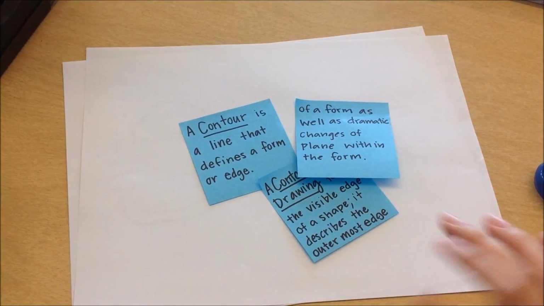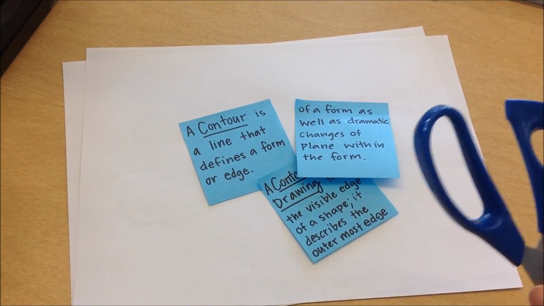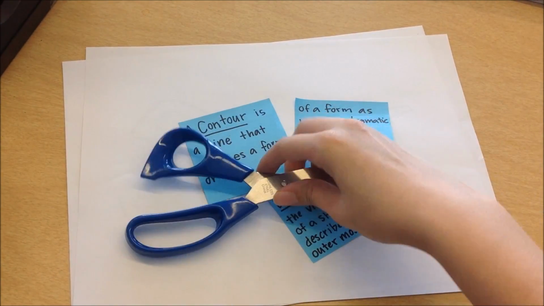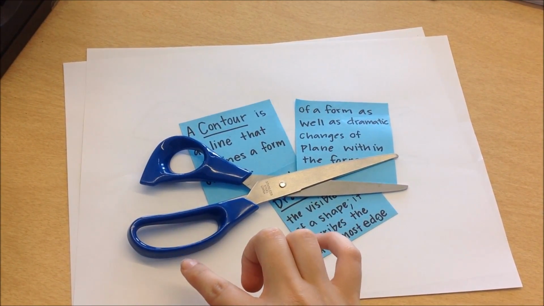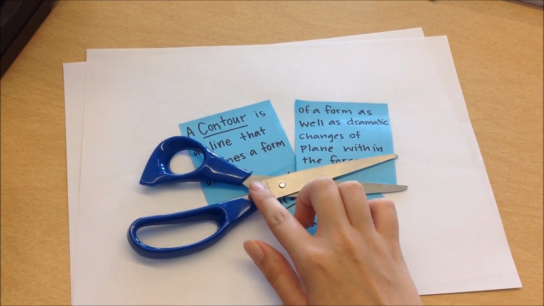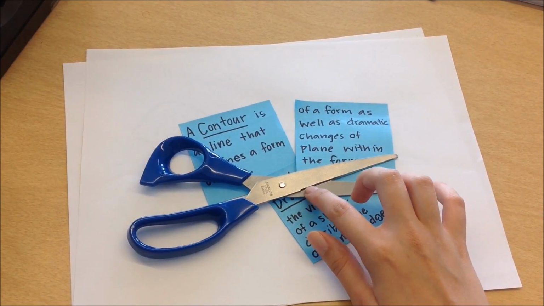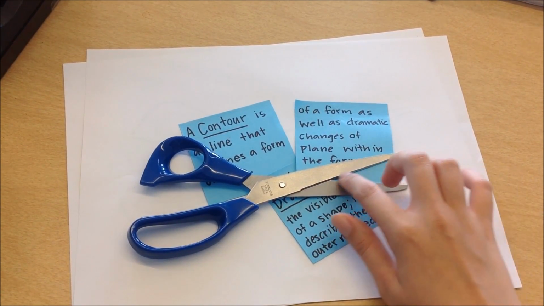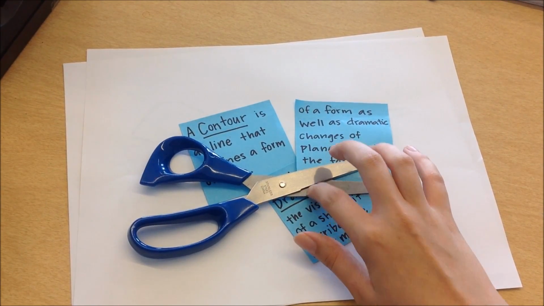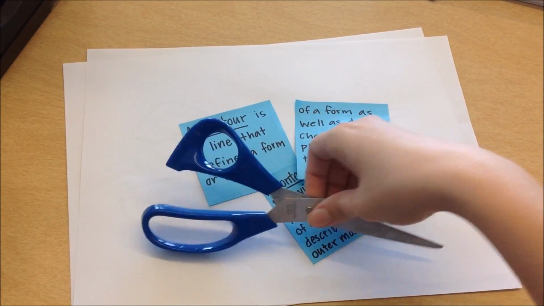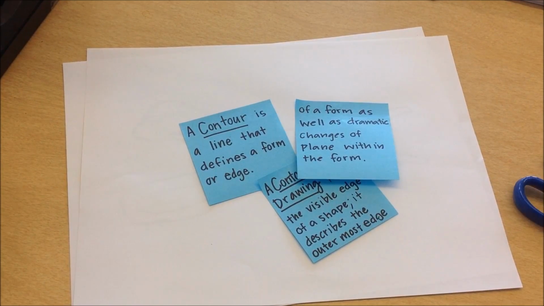We're going to choose an object, just like you, and I'm going to be drawing a pair of scissors. So a contour line drawing, you need to include all of this information. This flat surface, this surface over here, this is the change of plane. It is no longer flat, it is changing. This little indentation. So we're going to be drawing all of that information.